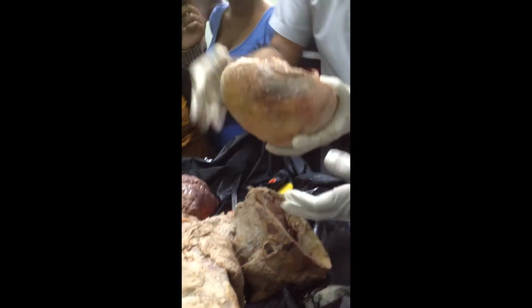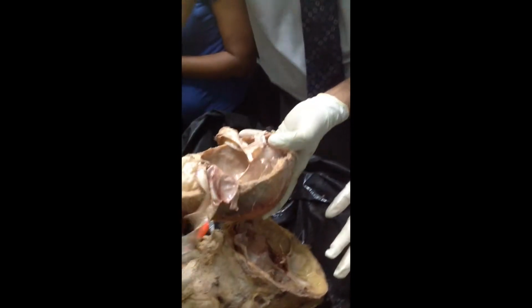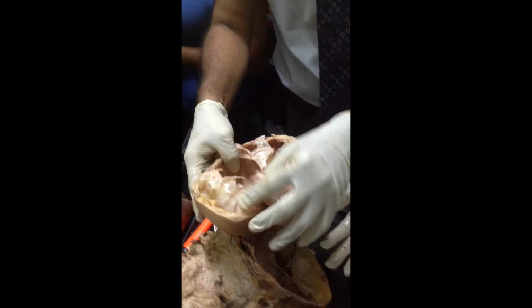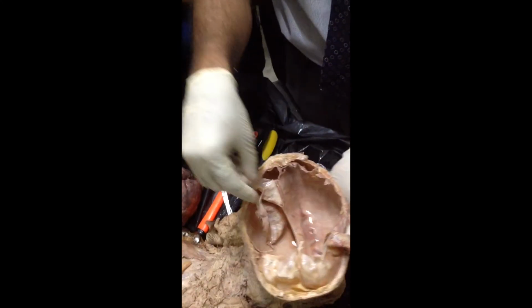Oh God. So when you open that, open my hand too. So when you open this, you're going to see inside. What is this? This is the dura, this is the dura mater.